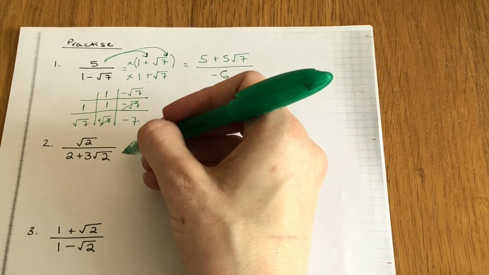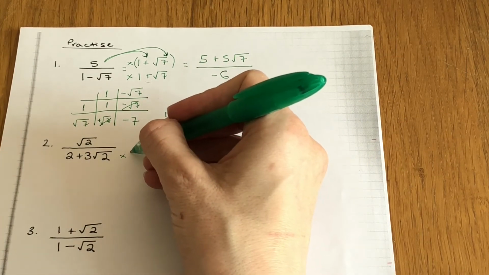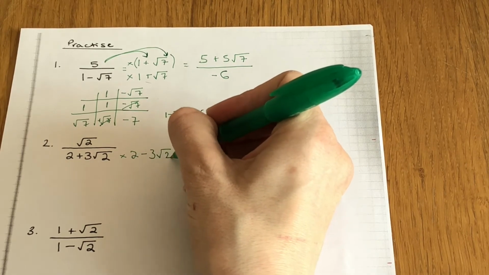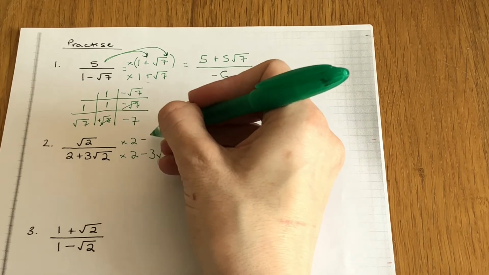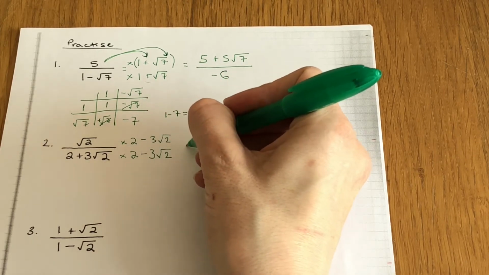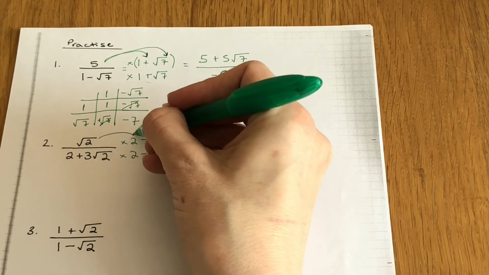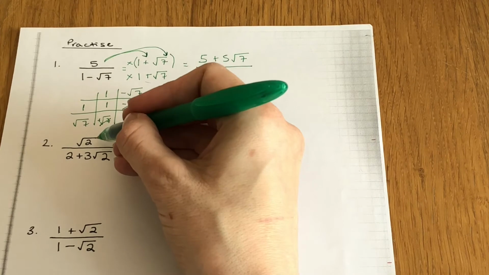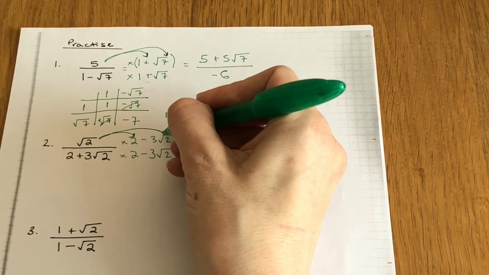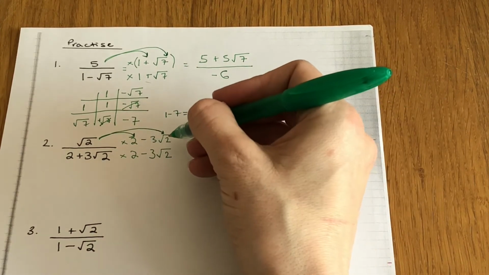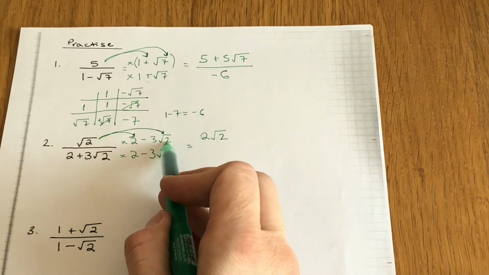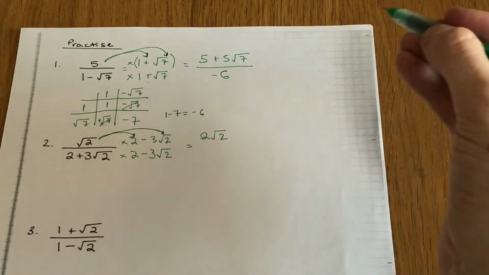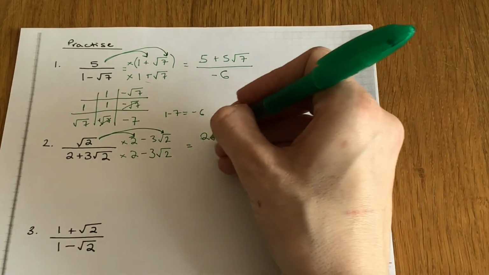Next question. So we're going to times the top and the bottom by 2 minus 3 root 2. So times over the top, 2 lots of root 2 is 2 root 2. Root 2 times 3 root 2. So root 2 times root 2 is 2. 3 lots of 2 is 6. So I get minus 6 there.